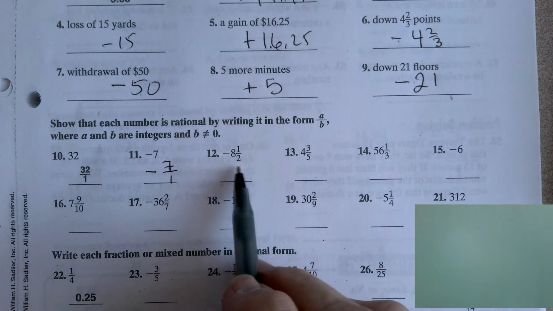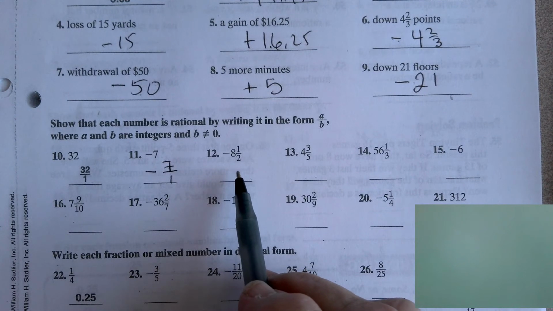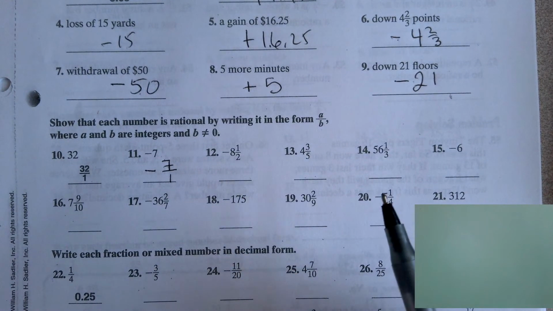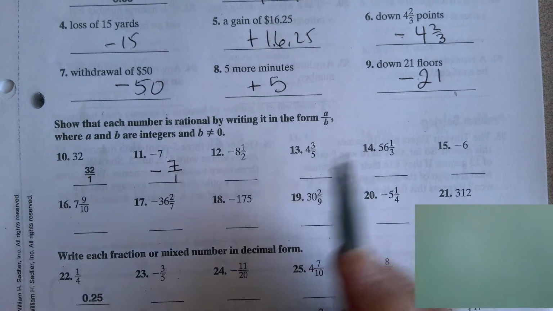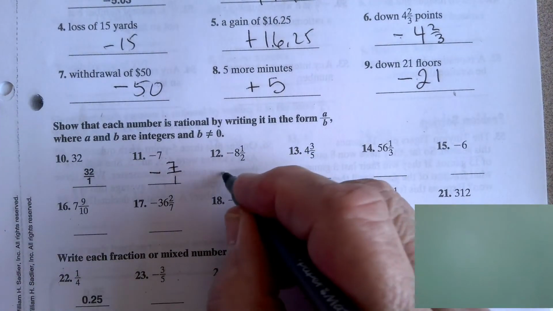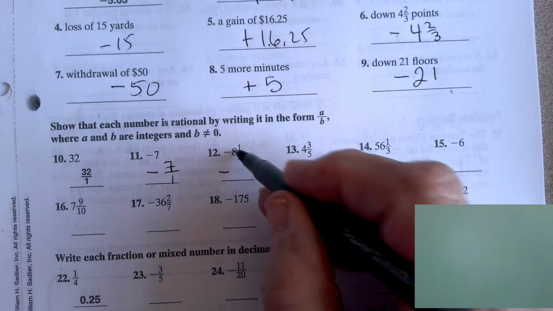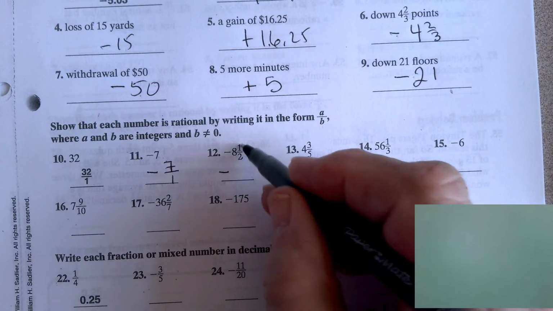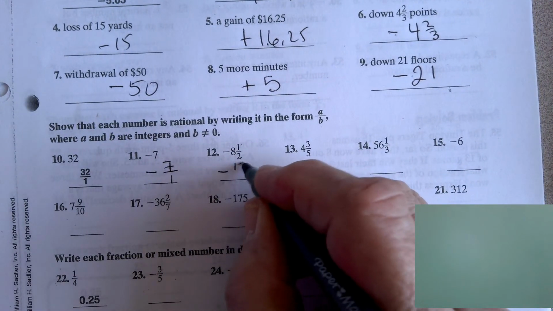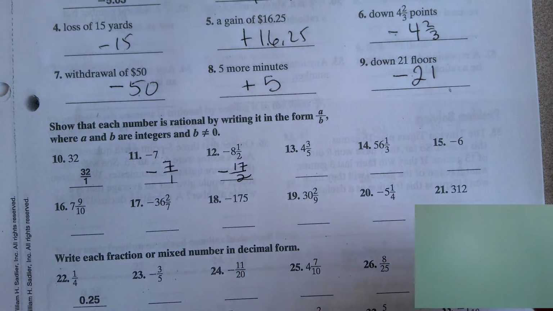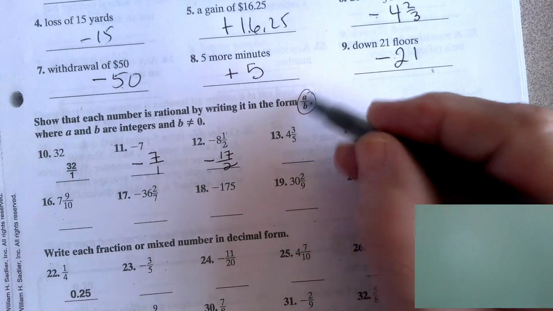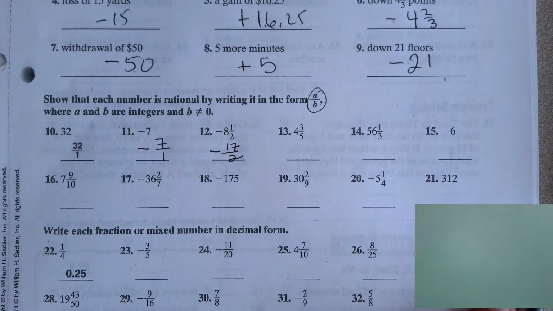But this one, how could I write that as A over B? Guess what form I'd have to put it in? You'd have to make it improper first. So the improper would be, first of all, I know it's a negative. 8 times 2 is 16 plus 1 more is 17 over 2. So that's what they mean, put it in fraction form with no whole numbers.